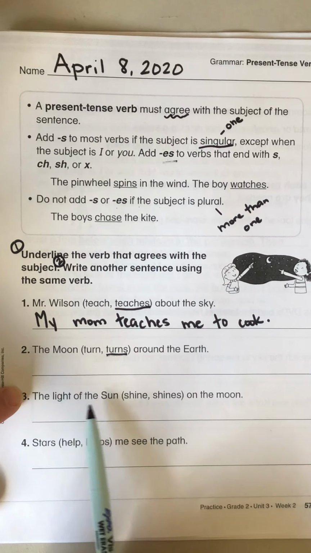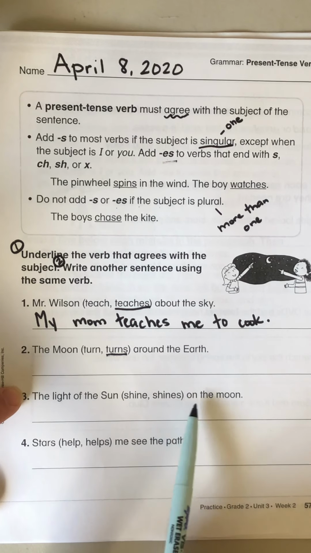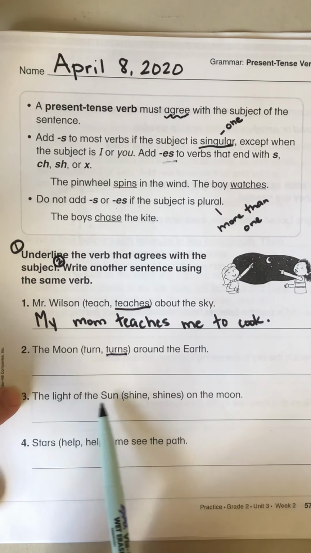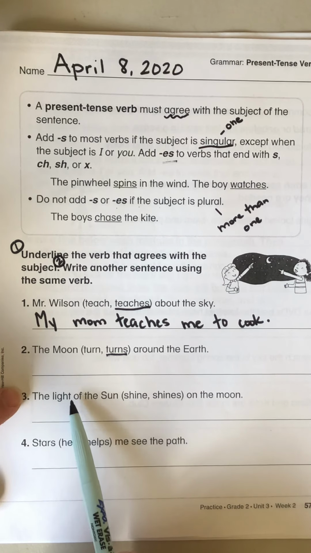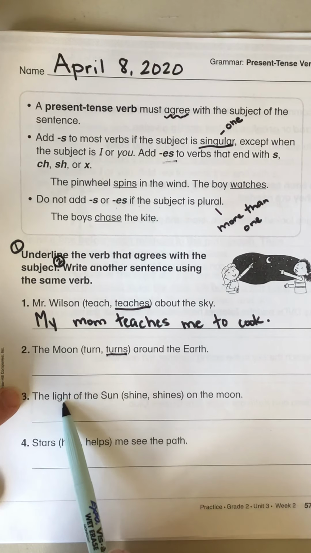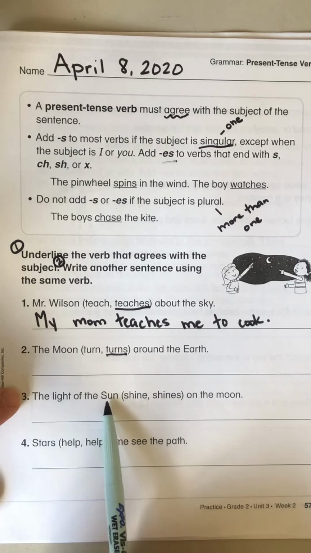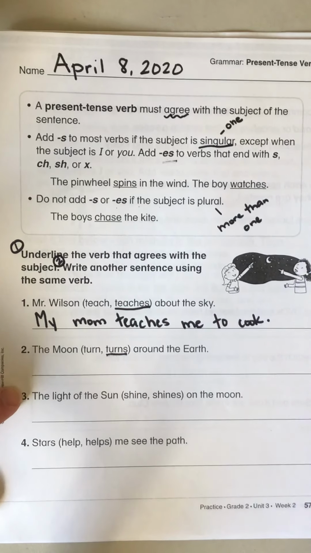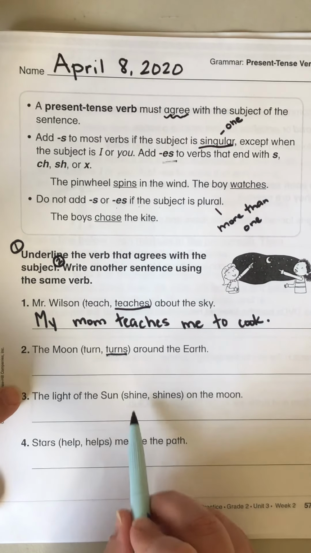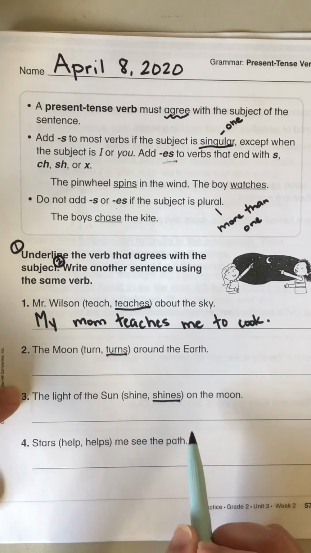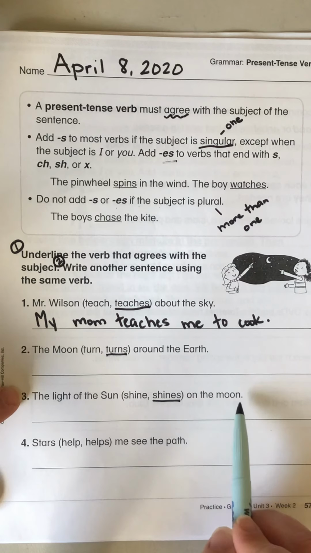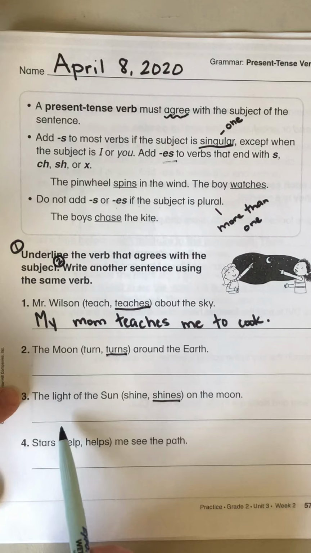Number 3, the light of the sun shine or shines on the moon. The light of the sun shine or shines on the moon. The light of the sun, let's just think of it as the light. Is it one or more than one? Well, again, it is singular, one. The light is just one of the sun. So the light of the sun, if it's singular, if it's just one, we have to go with the verb that ends in S or ES. So is that going to be shine or shines? Shines is correct. The light of the sun shines on the moon. Make sure you write your new sentence here.